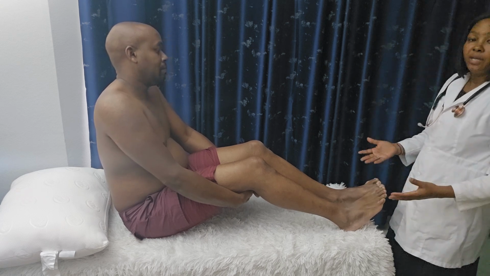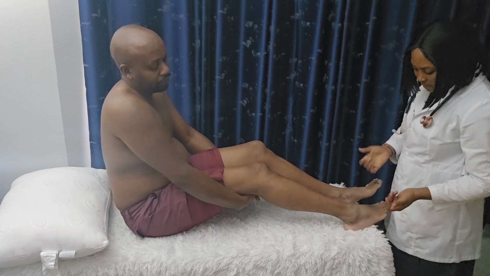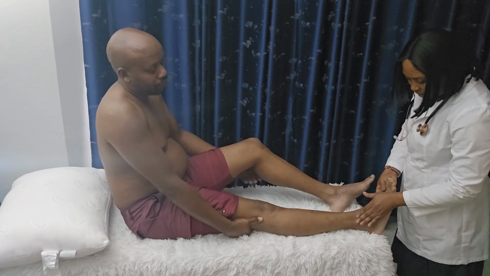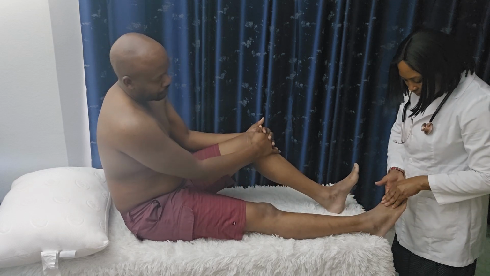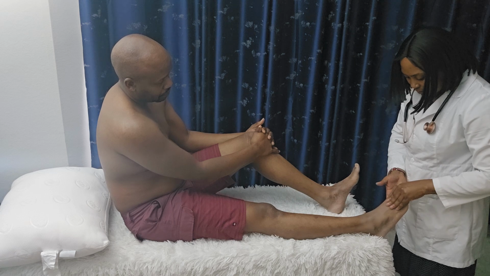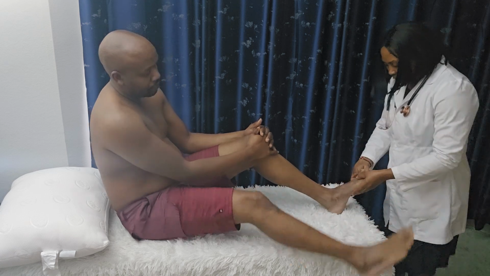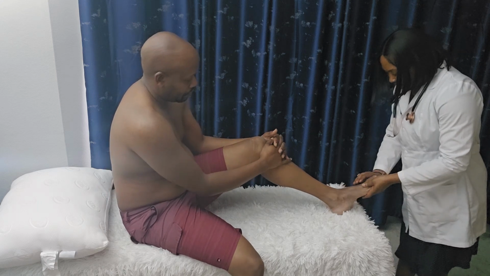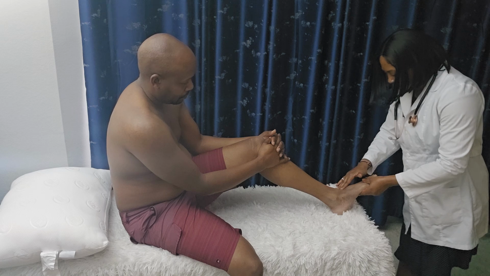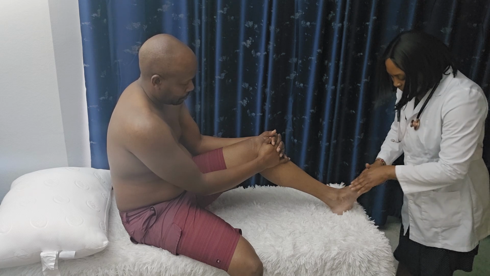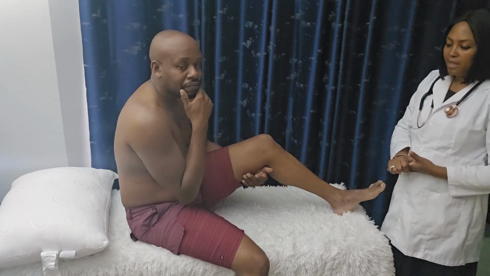So next I'm going to check for edema on the lower extremity. I'm going to palpate on the ankle side. No edema on that leg. I'm going to just press for. There's no edema noted on lower extremity.